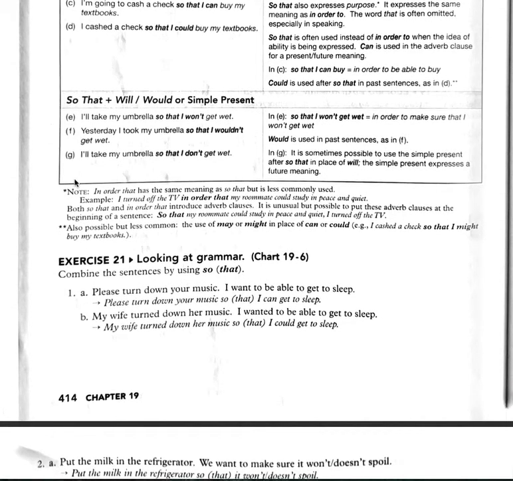So we look at the last part here. So that plus will or so that plus would or the simple present. Letter E. I'll take my umbrella so that I won't get wet. Won't is the contraction for will not. Letter F. Yesterday I took my umbrella so that I wouldn't get wet.